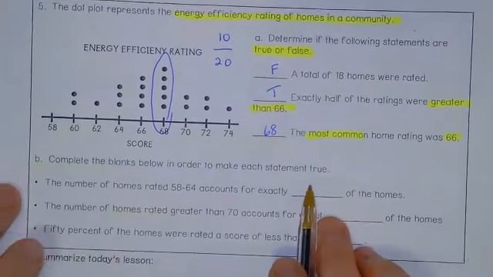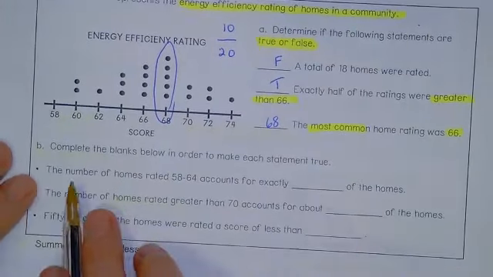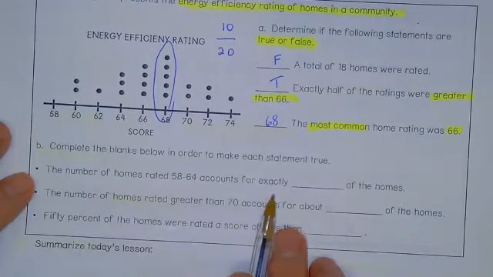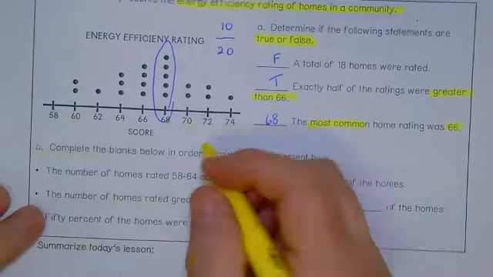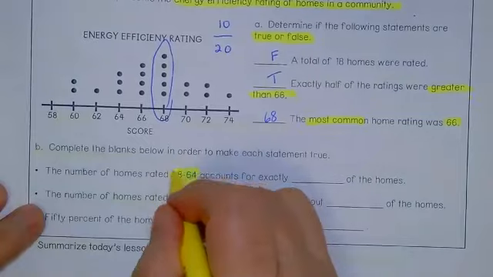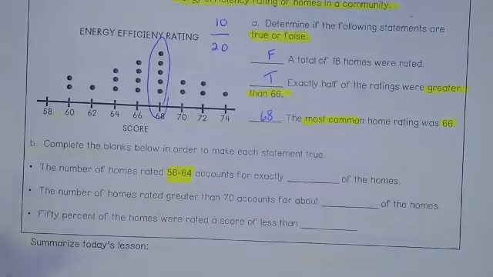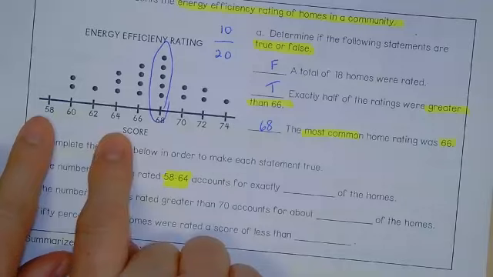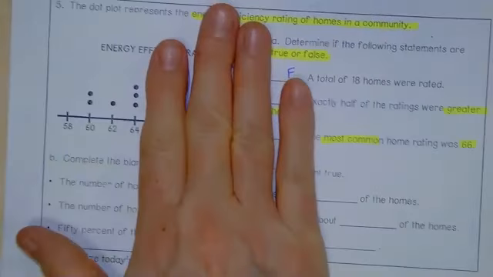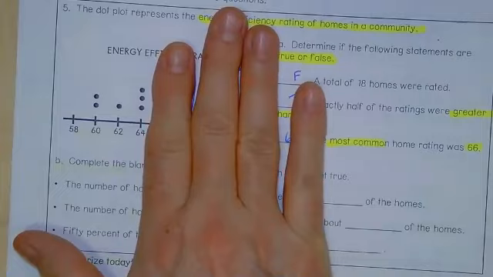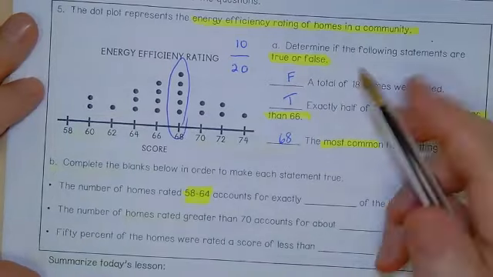Complete the blanks below in order to make each statement true. The number of homes rated 58 to 64 accounts for exactly how many of the homes? Now, look how they wrote this differently. Did they say between 58 and 64? No. So are we going to count 58 and 64? Yes, we're going to count that. So between 58 and 64, how many homes? Caden? 6. Exactly right.